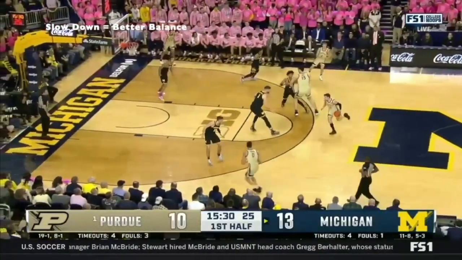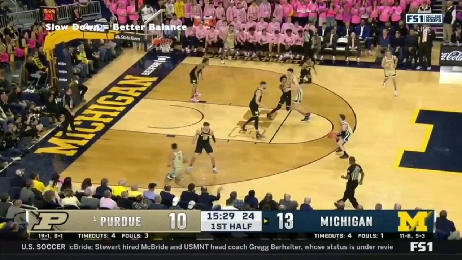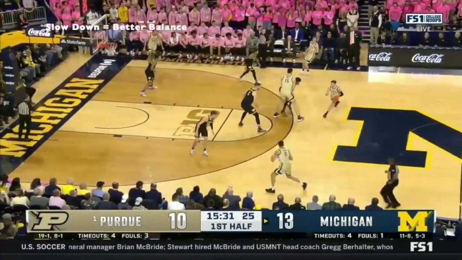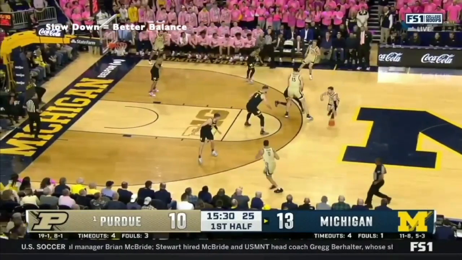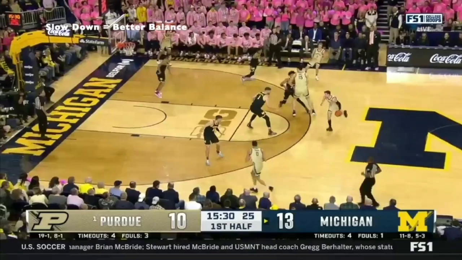Here in this Michigan one, big drops. Your guys get stuck on Zach there, but then due to the speed that you come off this ball screen, and it's good to come off a ball screen with speed, it's just knowing when to slow down.